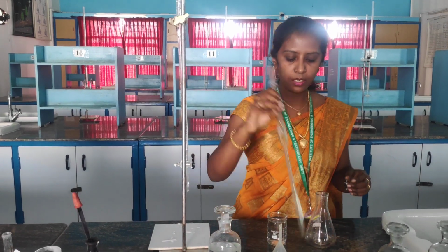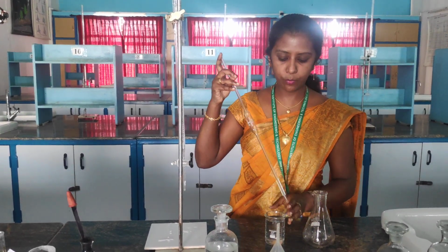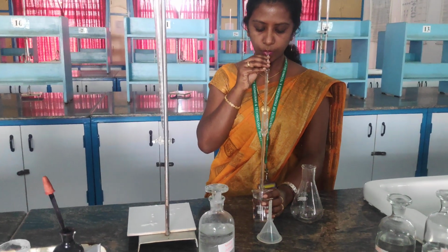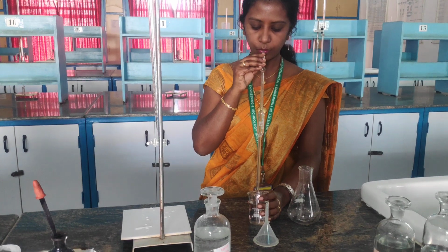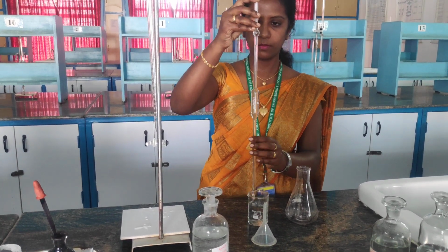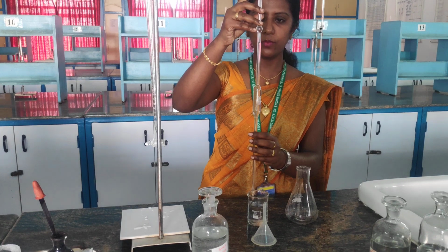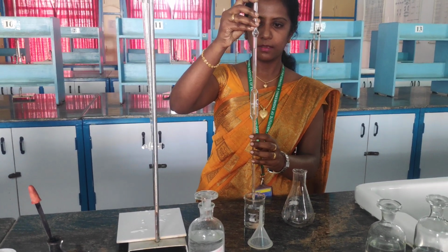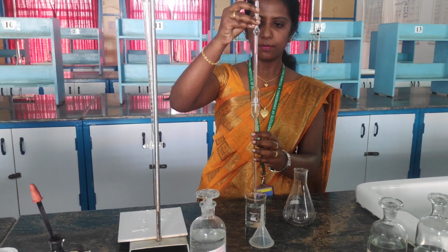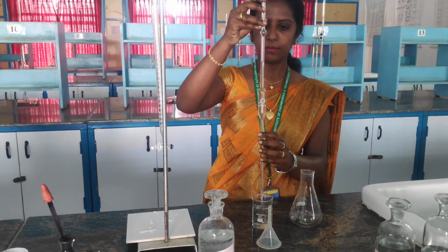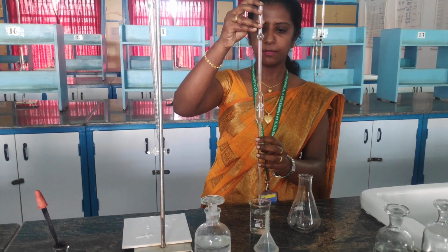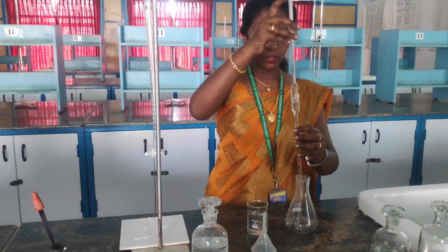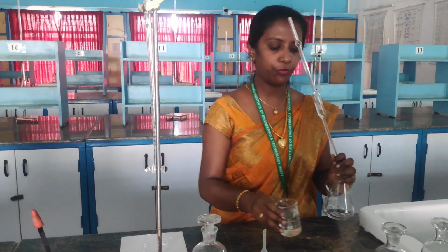I am going to take 20 ml of tap water. So pipette out 20 ml of tap water. So the same thing, I am using my forefinger to adjust. Okay. So the same procedure we are going to follow, right?